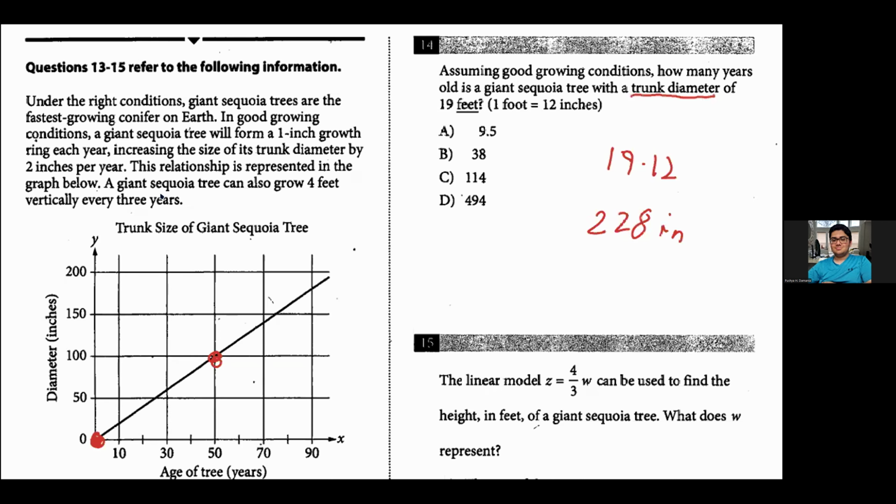And then it says the trunk diameter increases by 2 inches a year. So we have to get this in years. If it increases by 2 inches a year and it starts at zero, that means that the number of years is just half the number of inches. So we just take 228 and divide by 2, which gets us 114 years. So the correct answer is C.